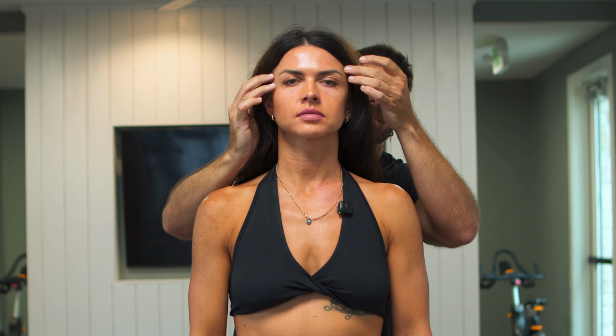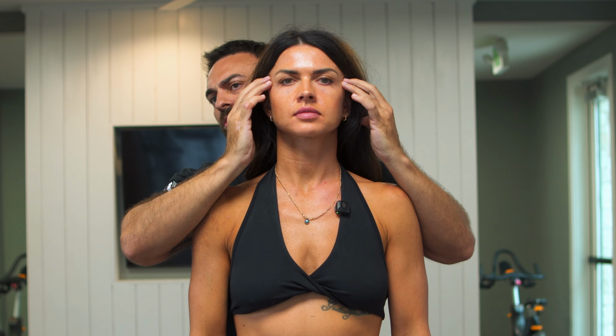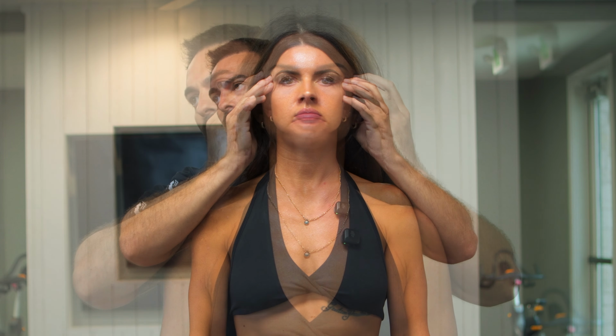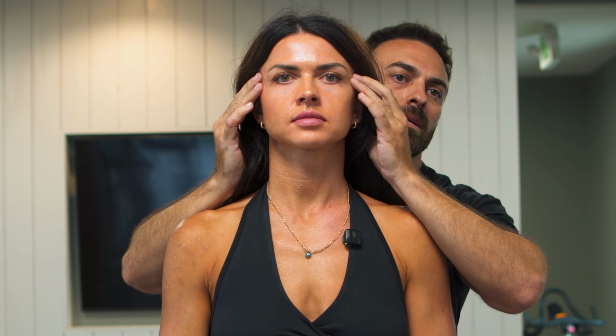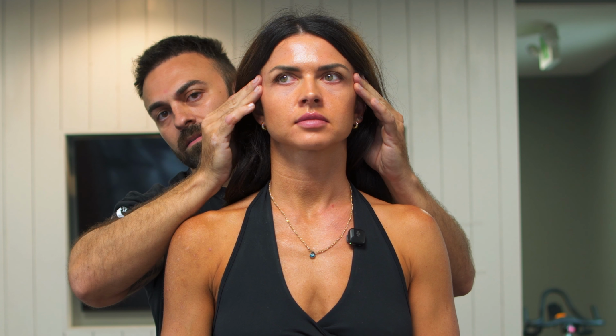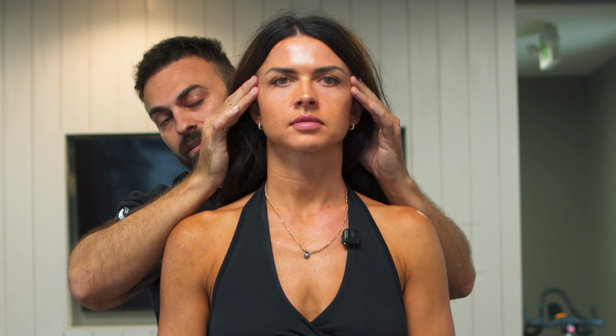So now I'm gonna do the same exact assessment, 2 to 3 fingers on each side, and I'm going to assess the right one. Let's see. Okay. And then this left. And I'm finding her right side is a little bit stuck going backward. So let's see what that does now.